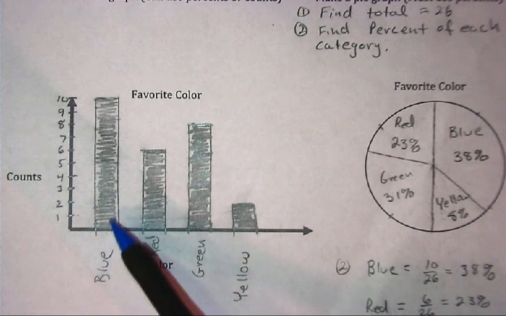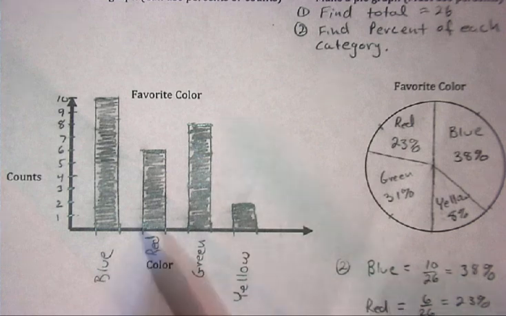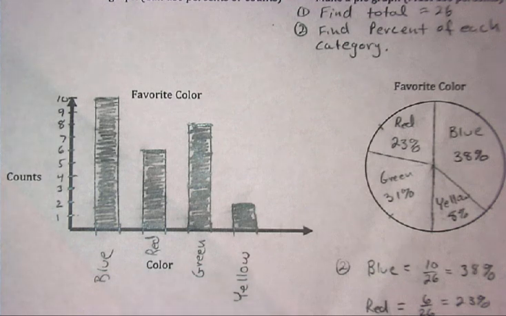And then you look at the bars. Notice that each bar should be the same width, and then they're evenly spaced as you go through the bar graph. The labels are written out clearly, both on the X and Y, so you can see how many counts there are and see what the different colors are. And that's really a bar graph.